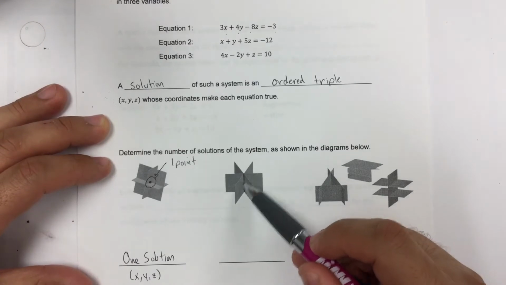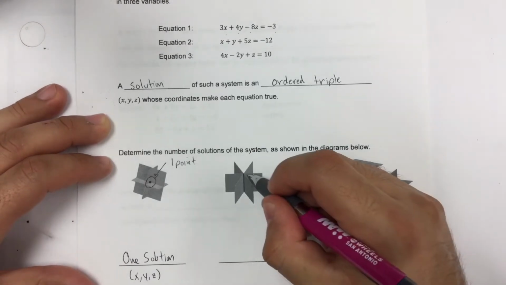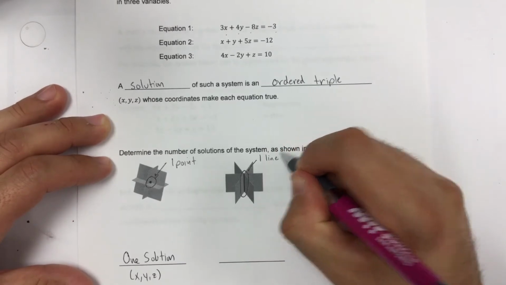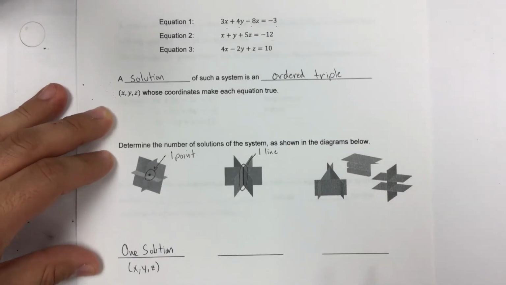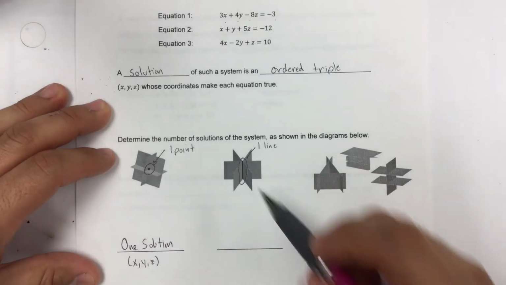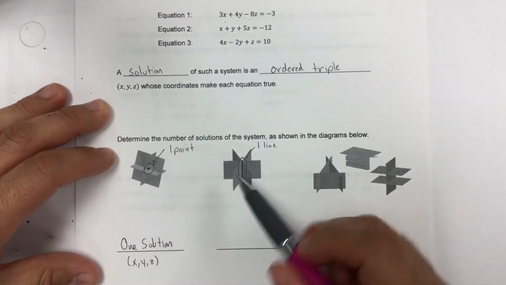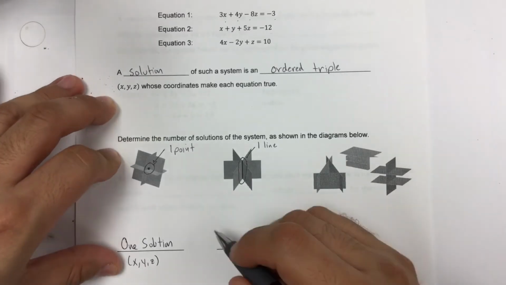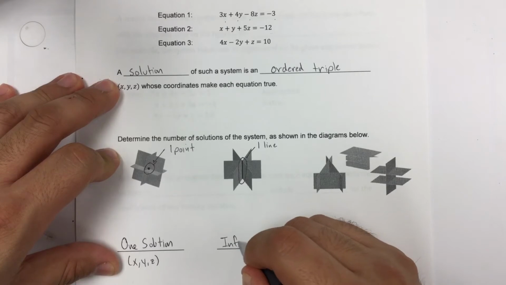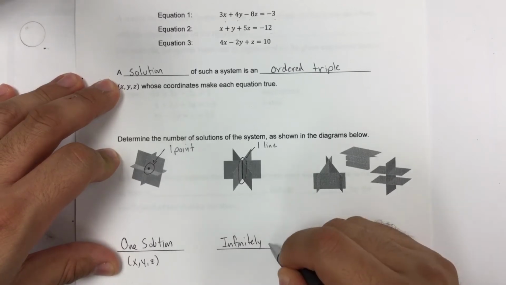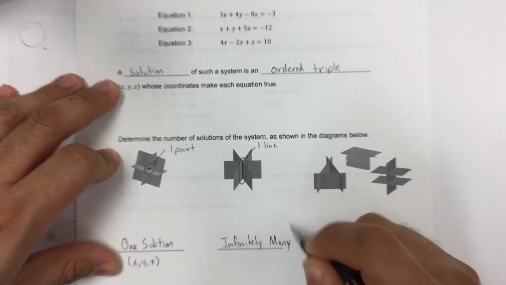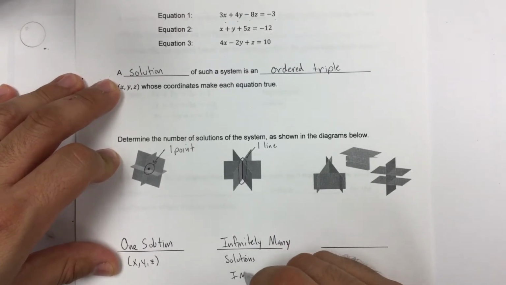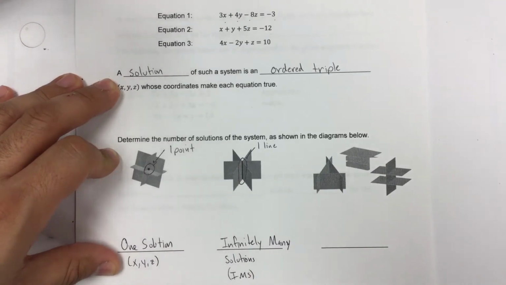Now here you're going to notice that all 3 planes, they intersect at a line. But one line is different because hopefully you recall from geometry that a line is made up of infinitely many points. So that means they're intersecting at infinitely many spots. It's so many that we call this answer infinitely many solutions. I like to abbreviate it as IMS, and it means infinitely many solutions.